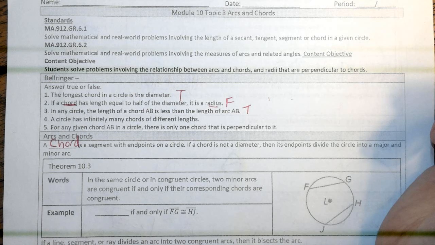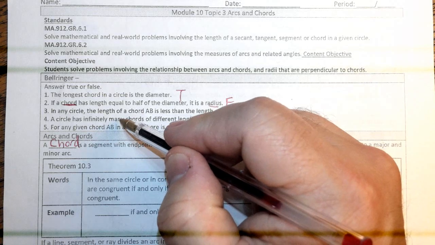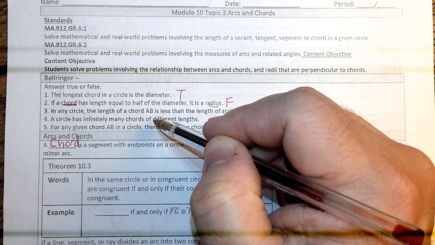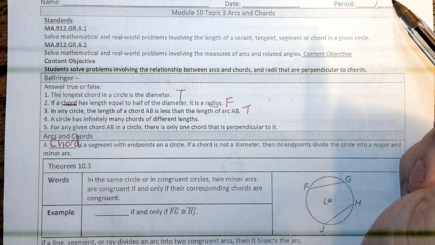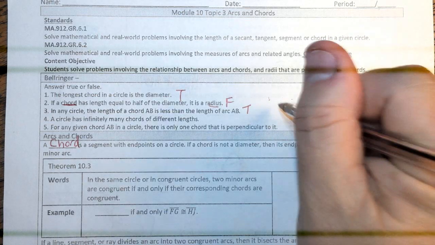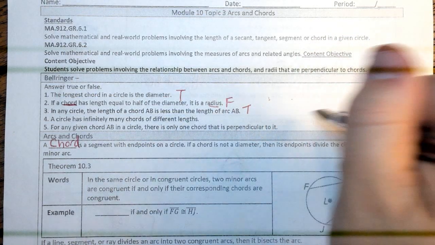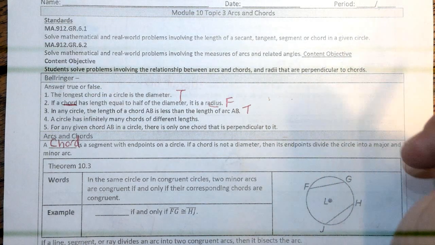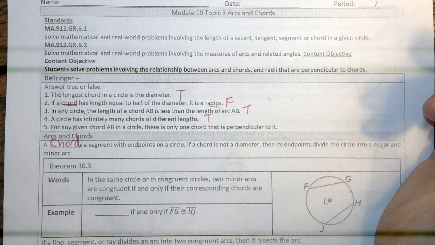All right, number 4. A circle has infinitely many chords of different lengths, and that is true. So if you drew a circle and you made chords, it would kind of spiral around. It would look like one of those little spiral paintings. So the answer is true.